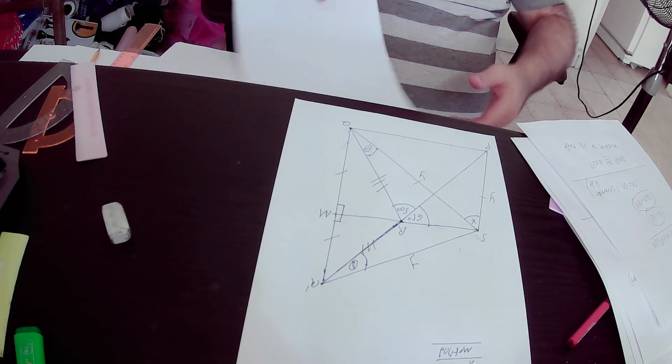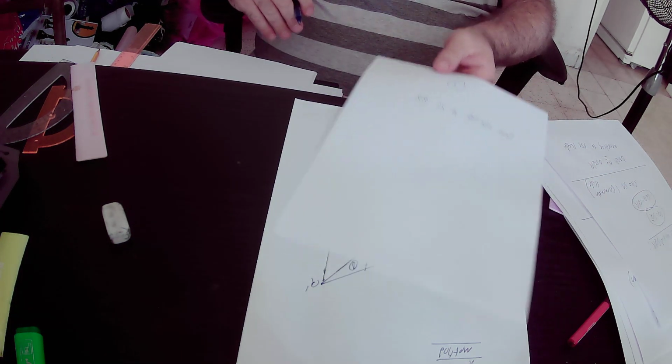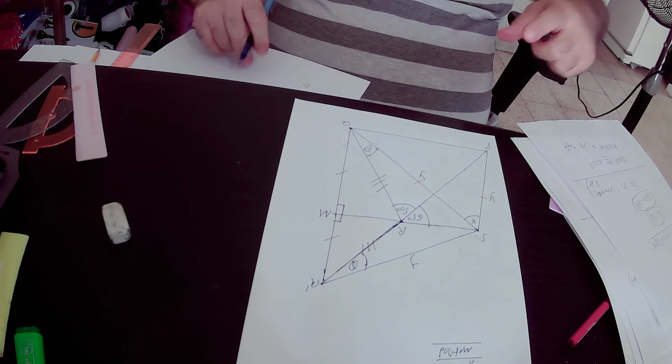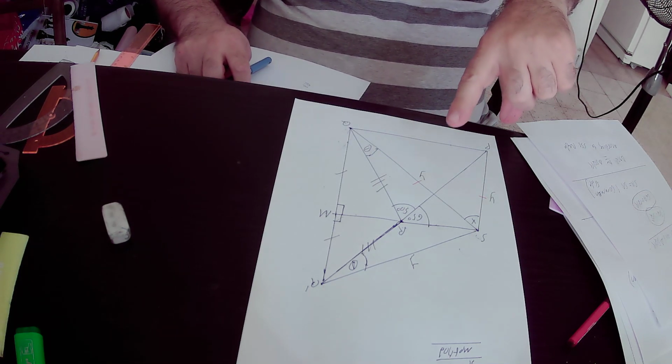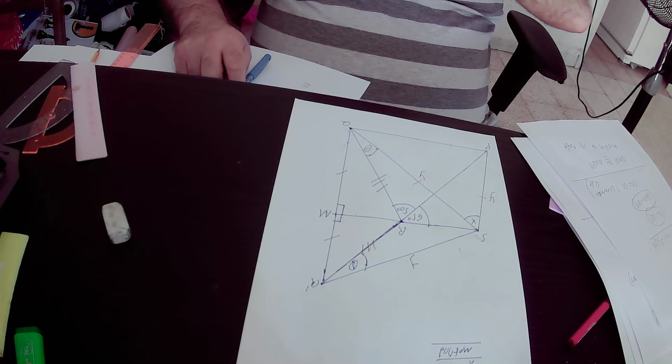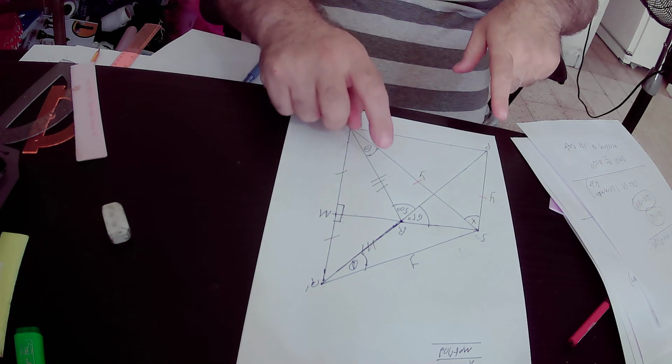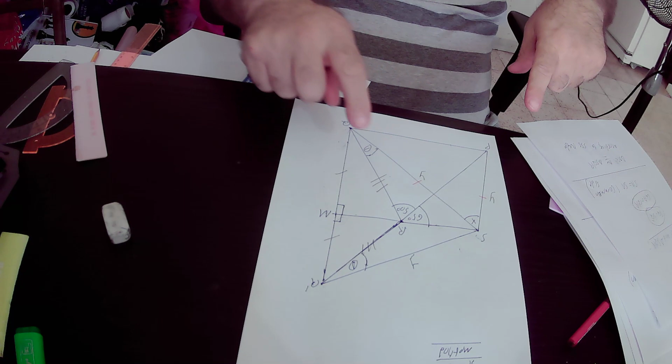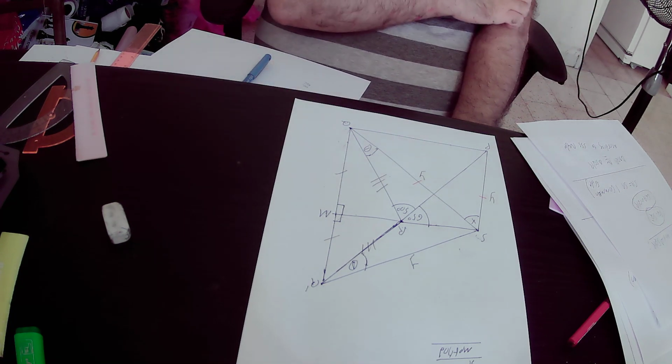Again, PR is a straight line. So why is PR a straight line? Because PR is a diagonal of quadrilateral SRPQ, therefore it must be a straight line.